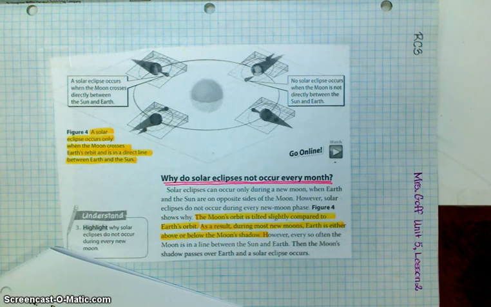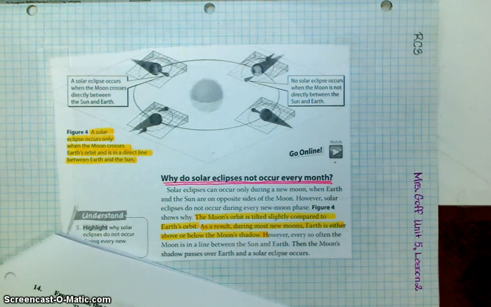For a solar eclipse, the moon has to cast its shadow on the Earth. Most of the time, because of that slight tilt, that shadow misses. And for a lunar eclipse, the moon has to pass through the Earth's shadow. Again, things have to be lined up perfectly, which usually doesn't happen because of that 5-degree tilt. So, number 17, why are solar and lunar eclipses rare?